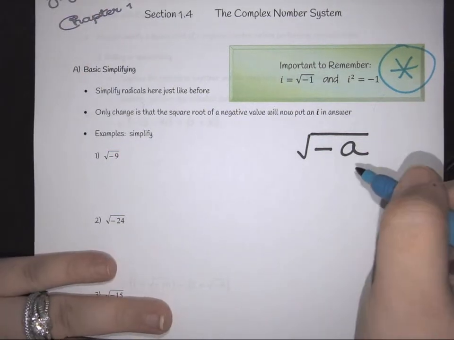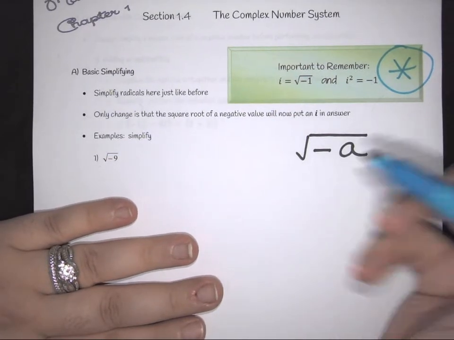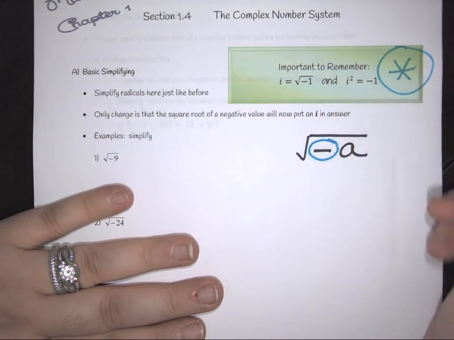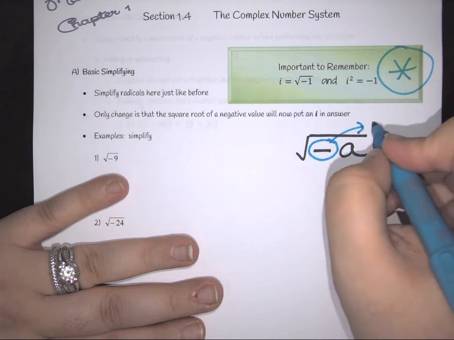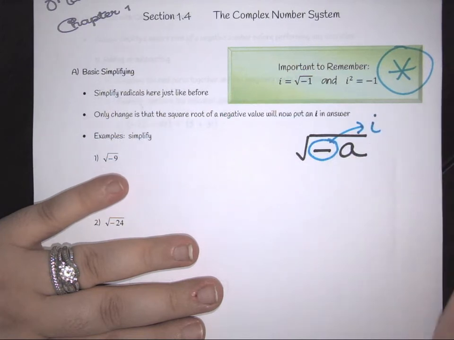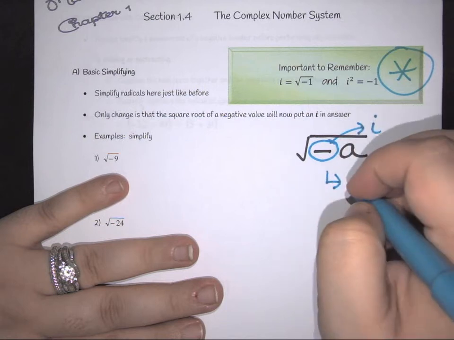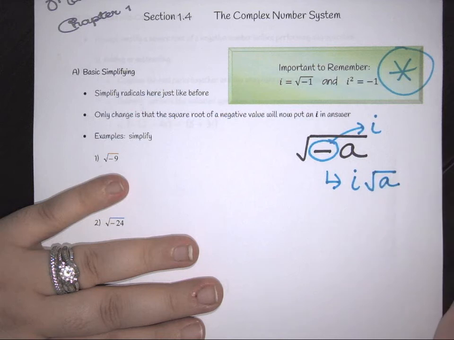So let's say I have the square root of -a. The way I like to do it myself is I would circle my negative here, and I know that this has to pull out of my radical sign as an i, thus changing my radical into being i, then square root of a.